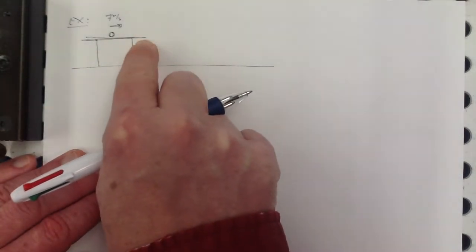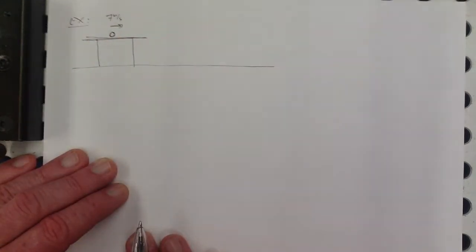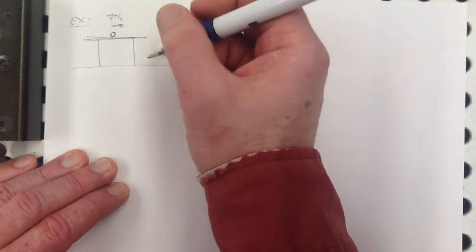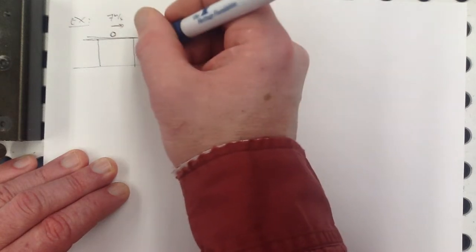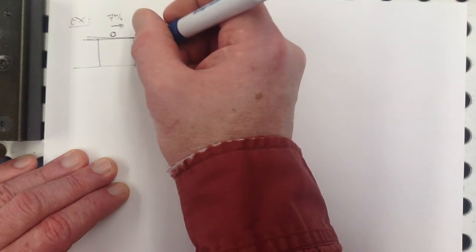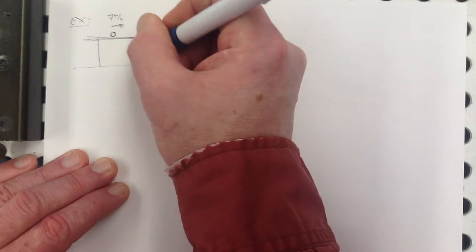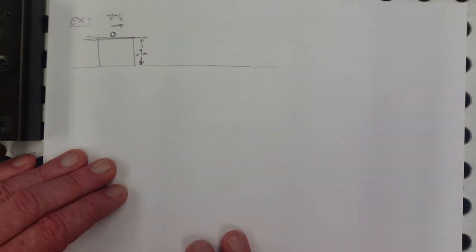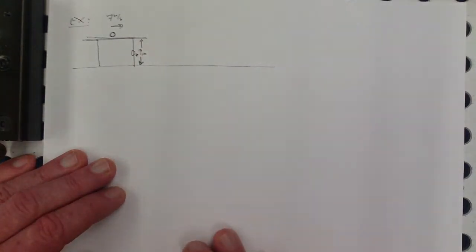Now, when it gets to the edge of the table, it's going to do this, right? So, also we would need to know how high this table is, and let's just say that I think the lab benches in my room here are about 0.9 or so meters high. Make that a 0.9 just to make sure you understand what that says there.